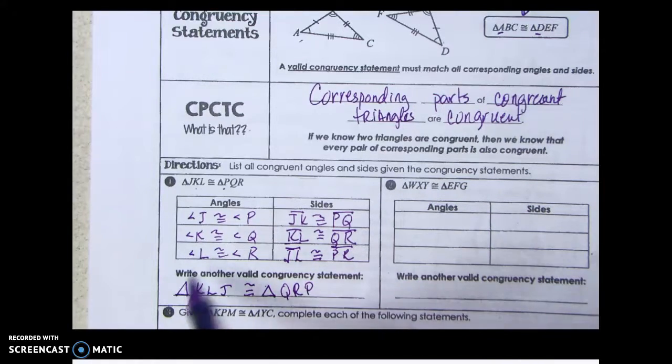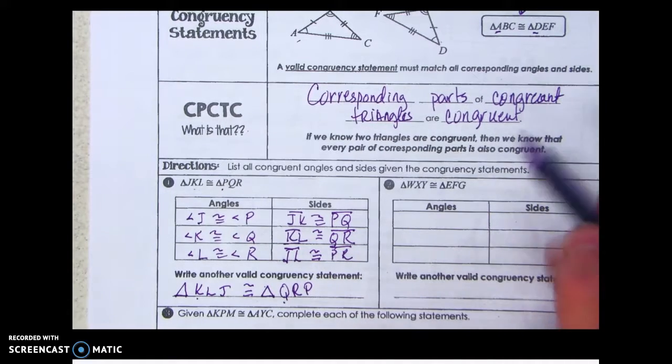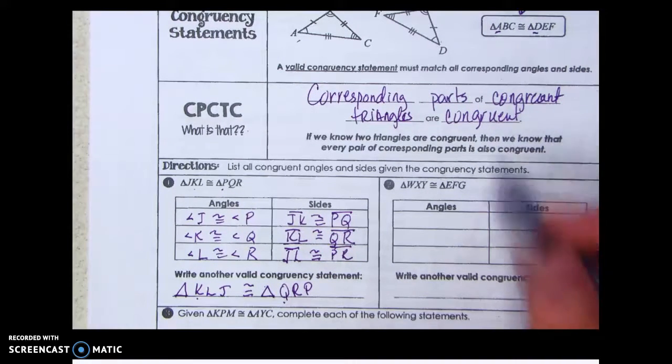Now when I look at this, first letter K, congruent to Q. Second letter L, congruent to R. Last letter J, congruent to P. So that's another way of writing a valid congruency statement, which will come in handy as you move on.